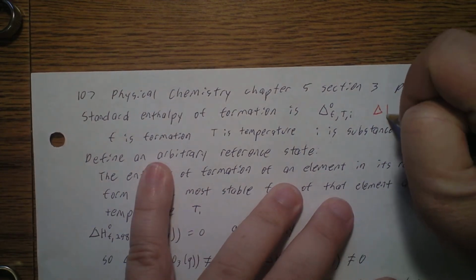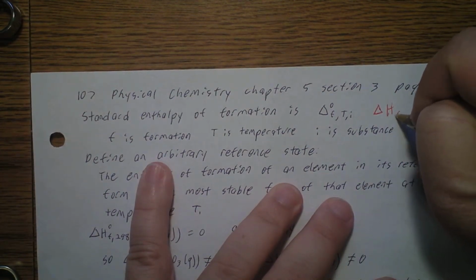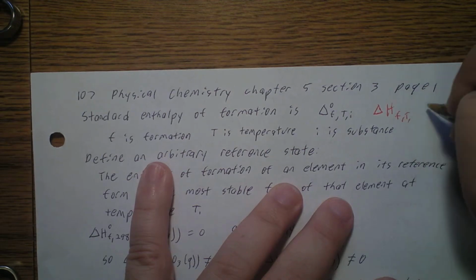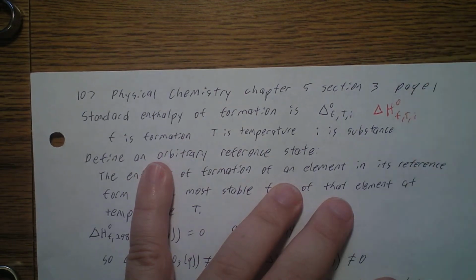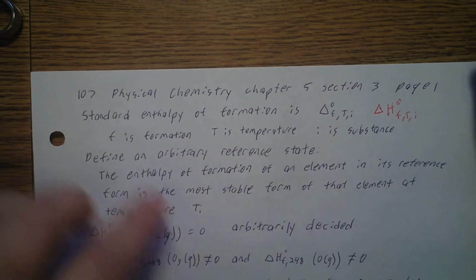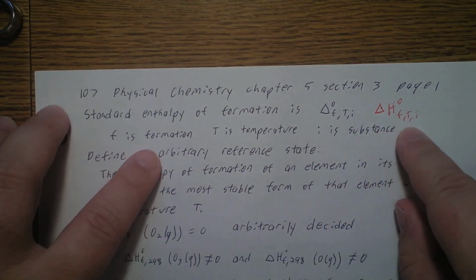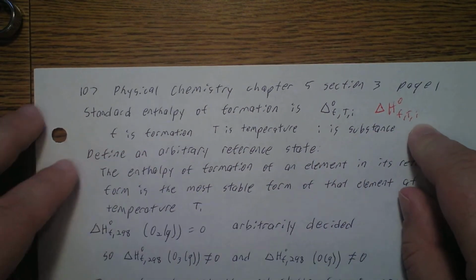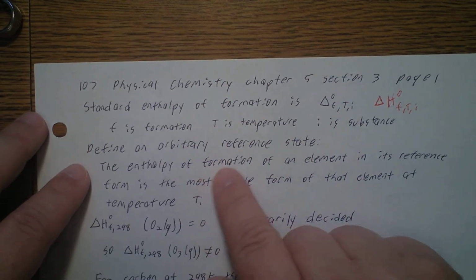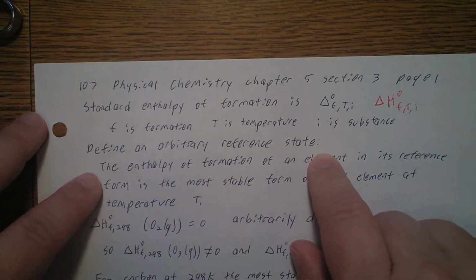There should be delta H formation, temperature, i naught. I think that's right. So F is formation, T is temperature, and I is the substance. So we're going to define an arbitrary reference state.